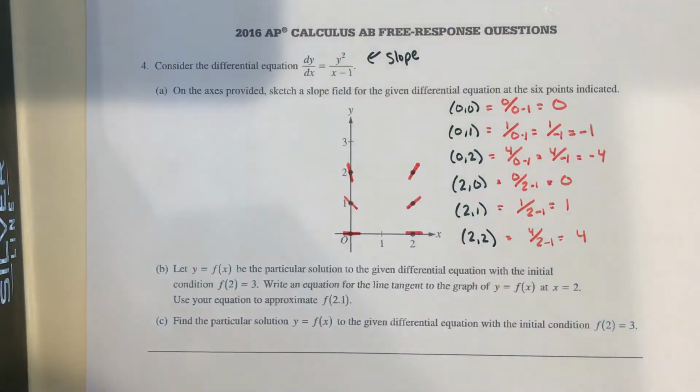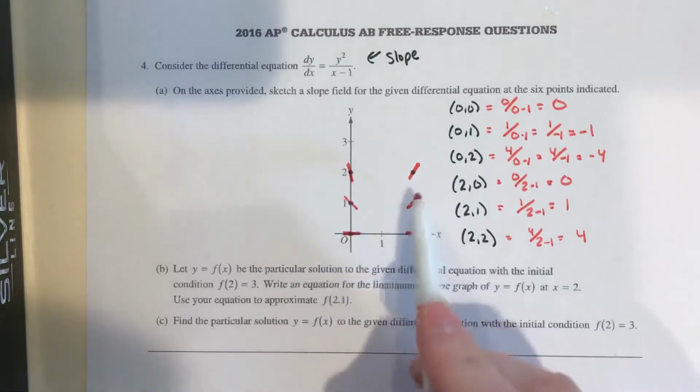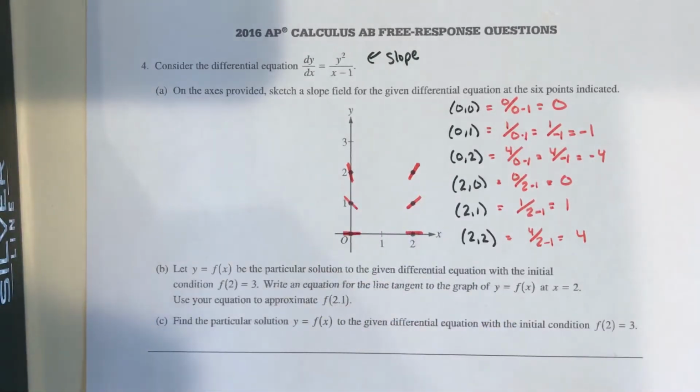And on the AP exam, how they graded this part A is you got 2 points. 1 point was given for the correct 0 slope, so these 2 points got you 1 point. And then all the other 4 points got you another point, so 2 points total. Okay, so let's move on to part B.